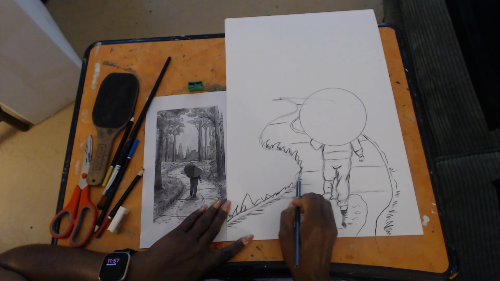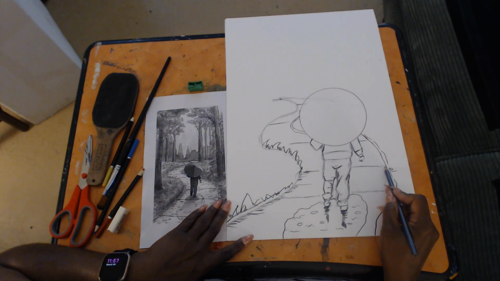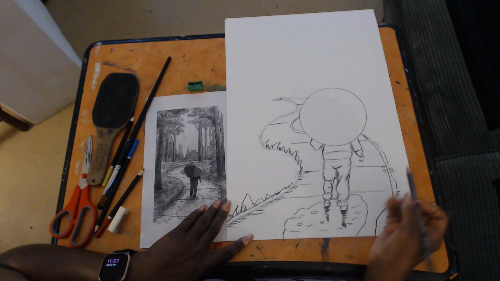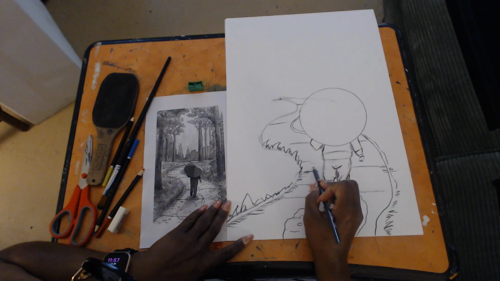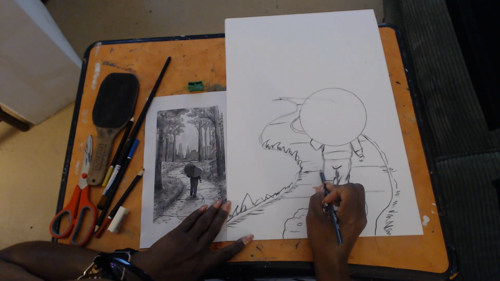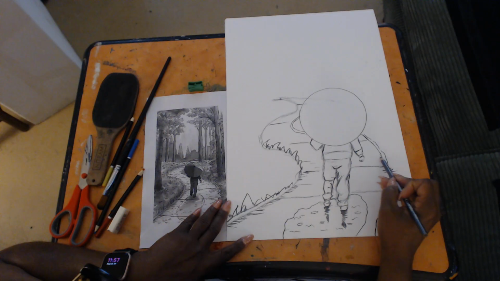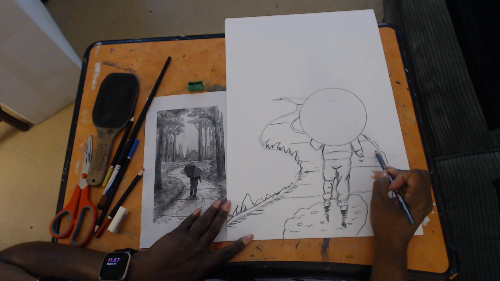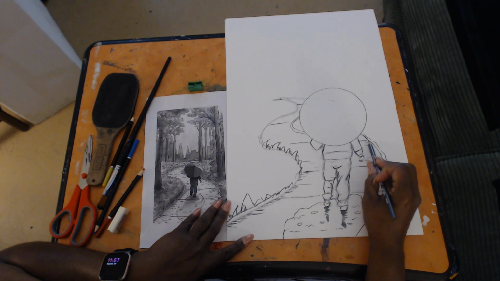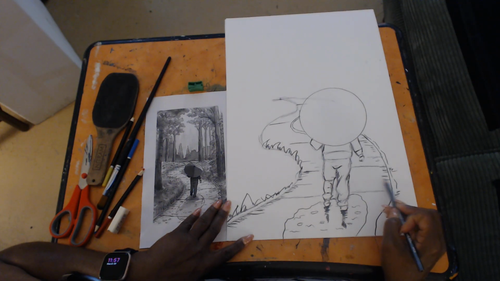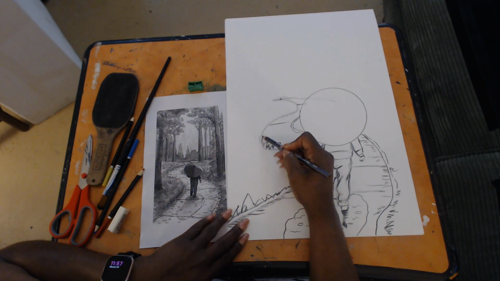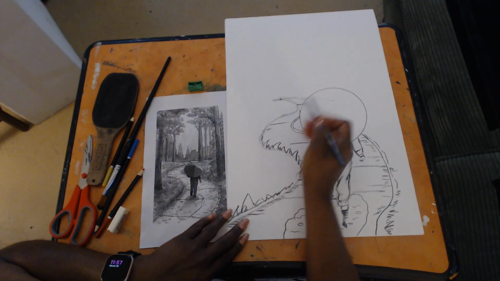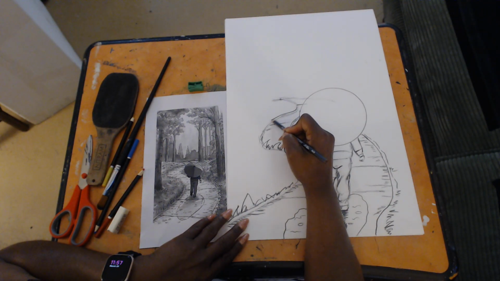This is how quickly you should be sketching. You should not be drawing like this. Watch me, y'all. Look how slow I'm drawing. That's not how slow you should be. You should be looking back and forth at your paper quickly, identifying the lines, observing what you see, and drawing really quickly. That's called a quick sketch. Everything else you can paint inside.